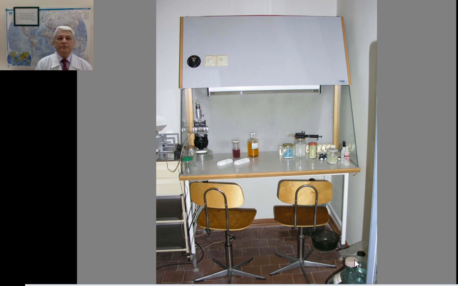Then all procedures must be done on a special table.